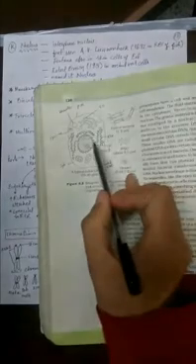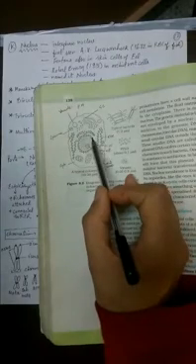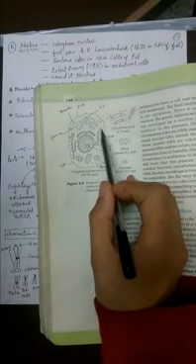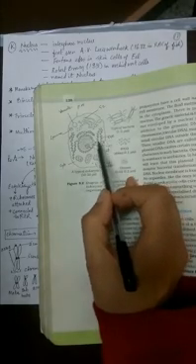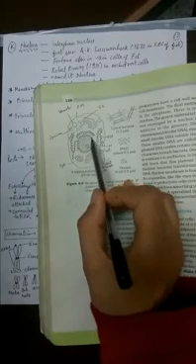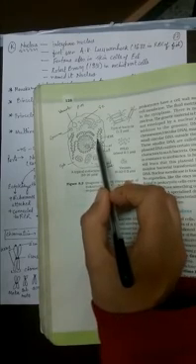Now another thing that you can see, the membrane is in contact with the RER. This is RER. So you can see there are ribosomes present even on the surface of the nuclear membrane. Outer surface is in continuation with the RER.